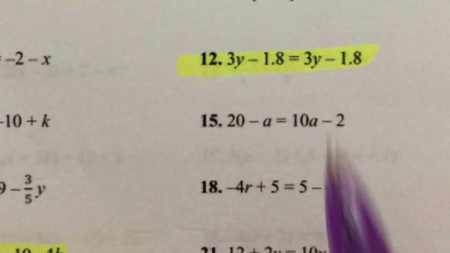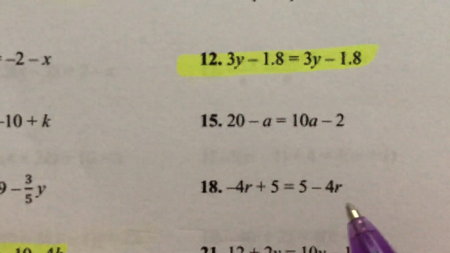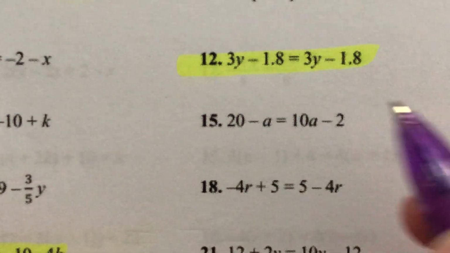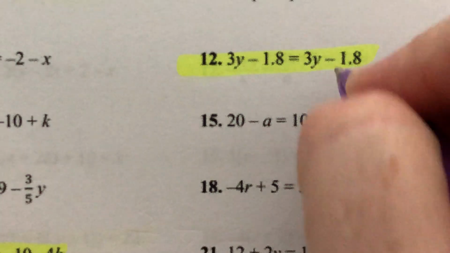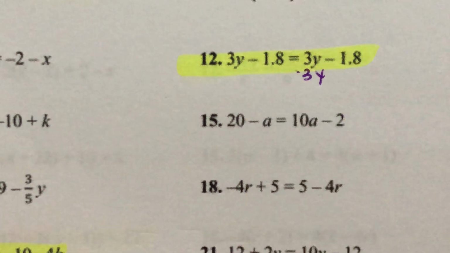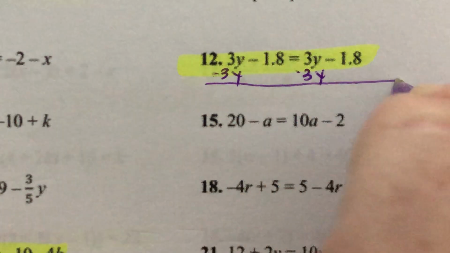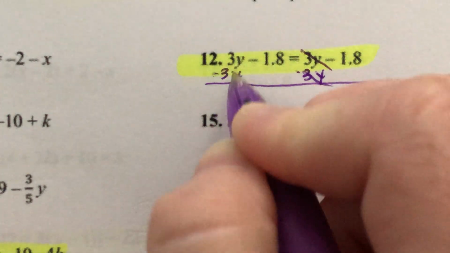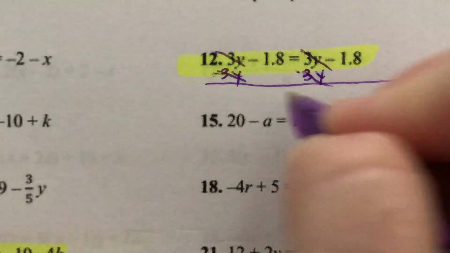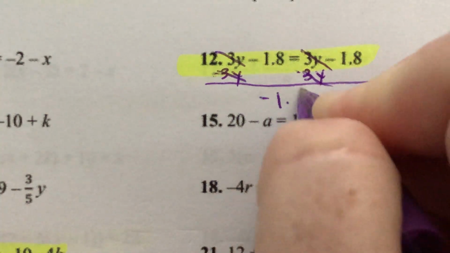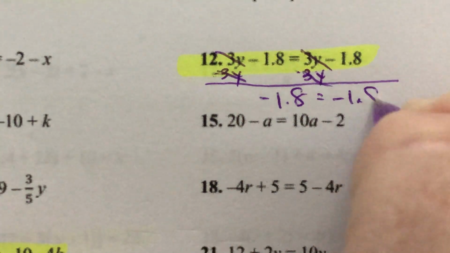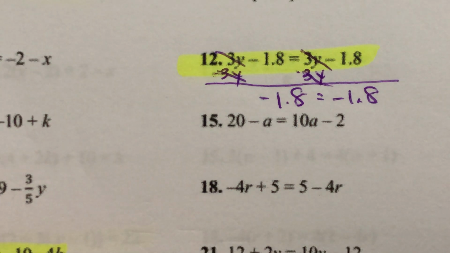So here we have 3y and 3y, right? And we always have to get rid of the smallest one, but here they're equal. So it doesn't matter which one I get rid of, just pick one. So I'm going to get rid of this 3y, and whatever I do on one side, I've got to do to the other. So this one cancels, and this one cancels too. Wait. So I'm left with negative 1.8 equals negative 1.8. Well, how the heck do I solve for y?